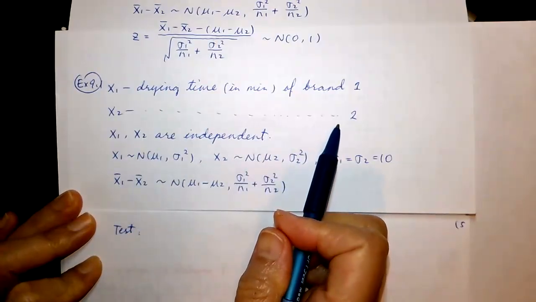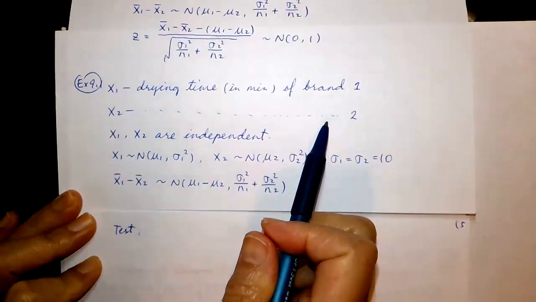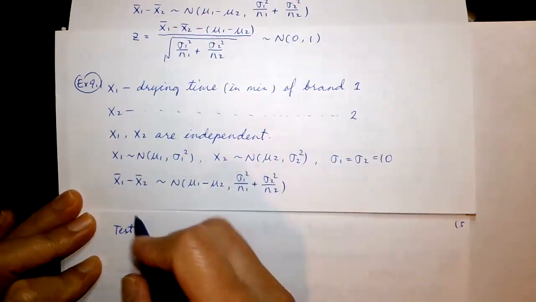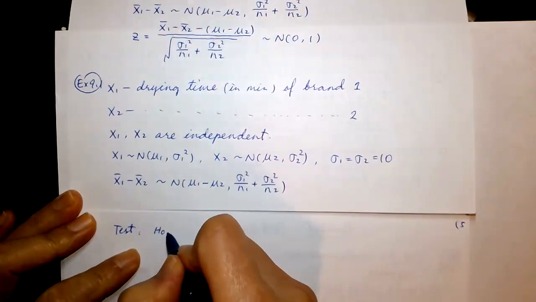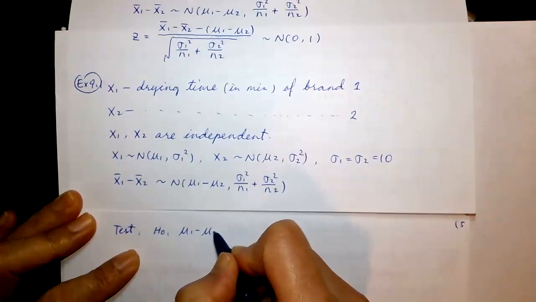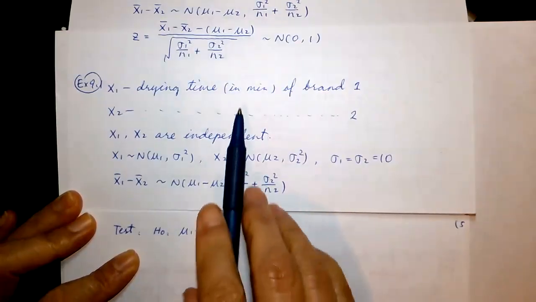The test is whether using the brand two, the more expensive one, would save more than 30 minutes in terms of drying time. So 30 minutes is the decision.